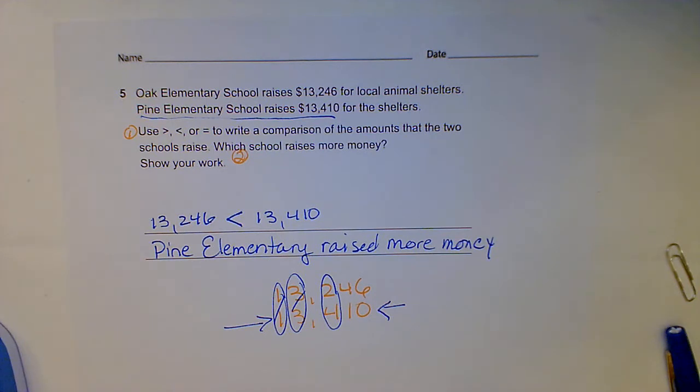So again, remember, we like to stack them up carefully, so our 1s are over our 1s, our 10s are over our 10s, and so on. And then we start on the left-hand side to compare the numbers. So remember that when we do that, we compare, starting with the left, and then we look to see if things are the same or different, and if they're the same, we can move over one position to the right. So just remember that.